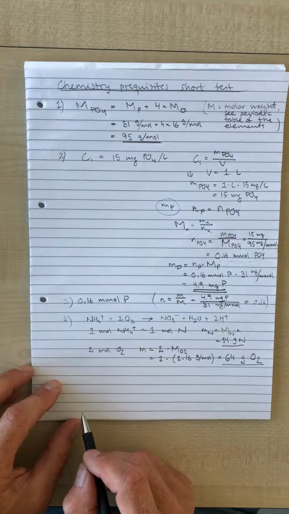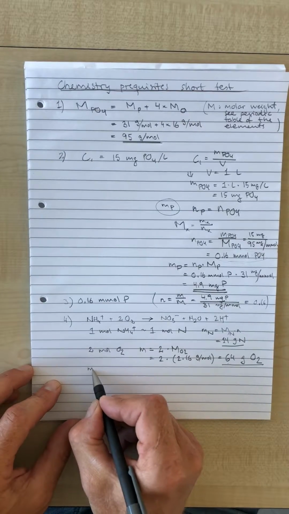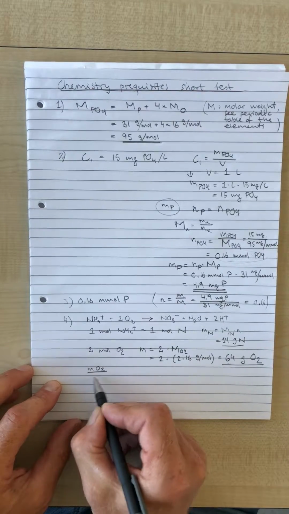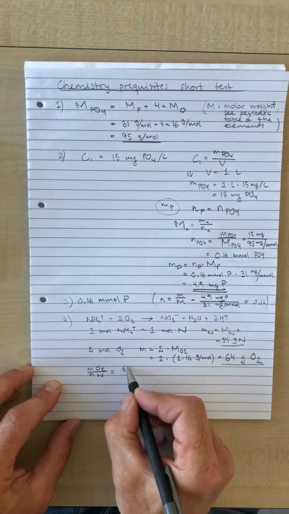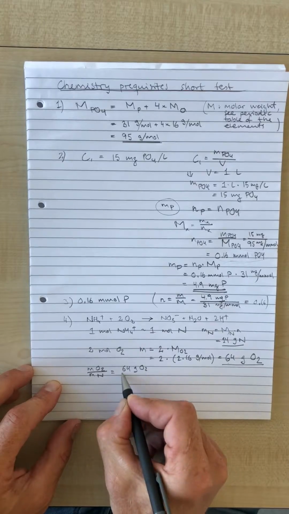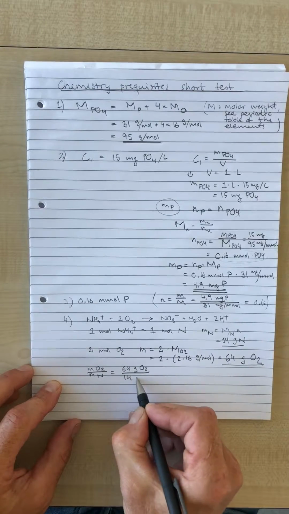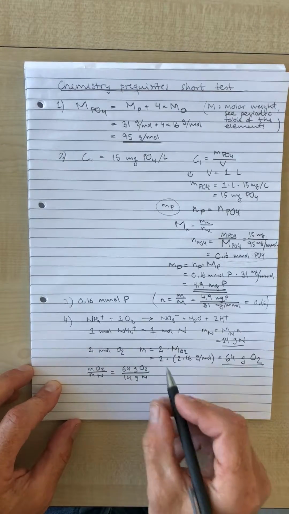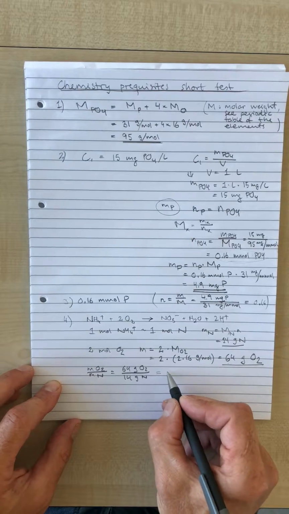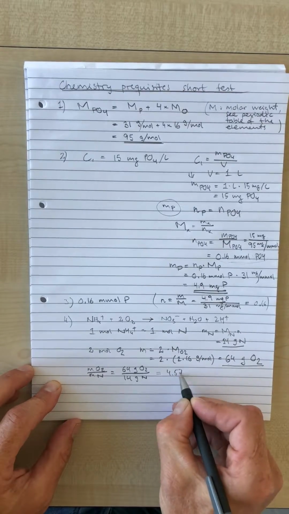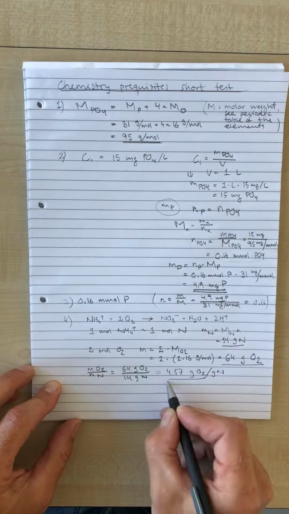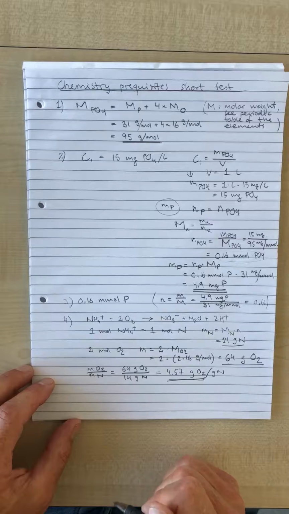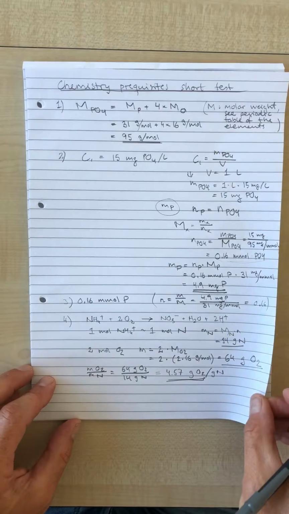And the mass of oxygen per mass of nitrogen in the reaction up here then becomes 64 grams of oxygen used for every 14 grams of nitrogen nitrified, equal to 4.57 grams of oxygen per gram of nitrogen, which will be my result then. So that was question 4.